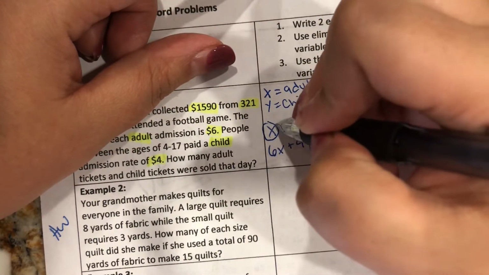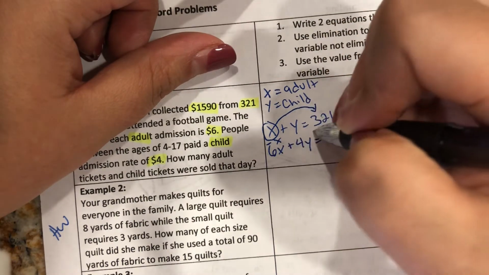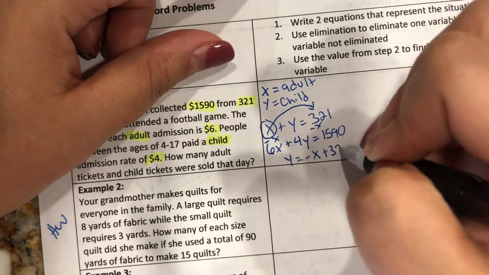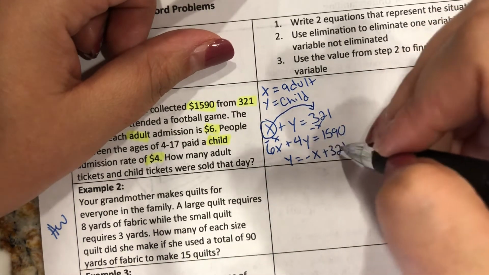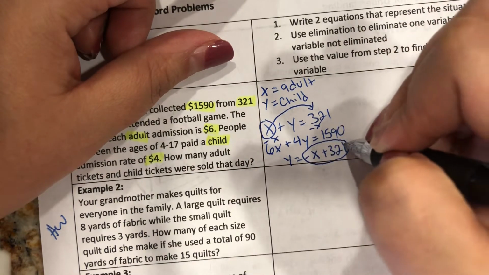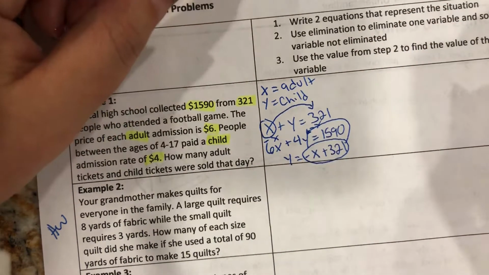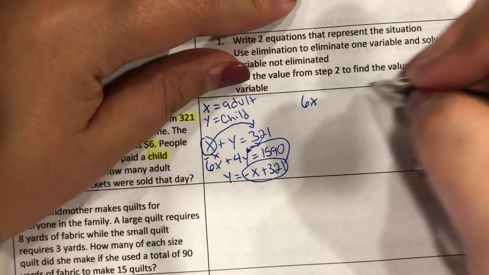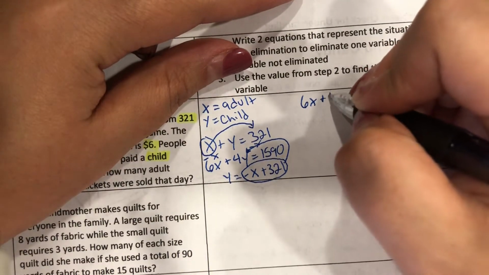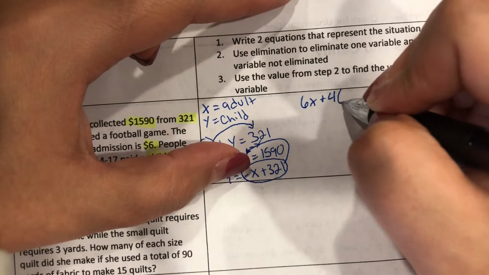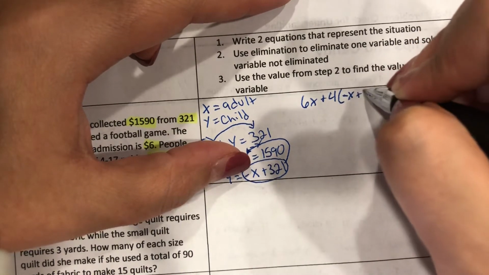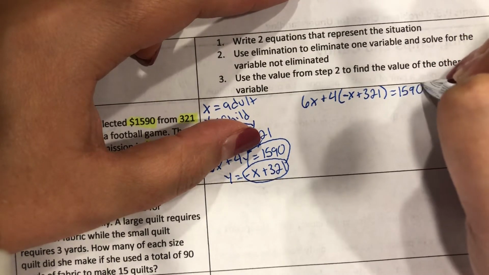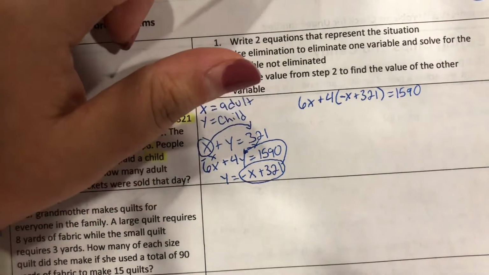So I'm going to take this x and move it this way. So I'm going to subtract x from both sides. So I get y equals negative x plus 321. And I'm going to take this information and plug it into this y. So I'm going to get 6x plus 4 times what I had on the bottom, negative x plus 321, equals 1590. All right, let me zoom in for you guys.